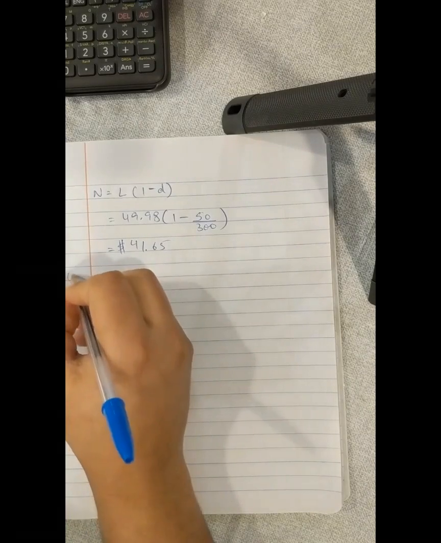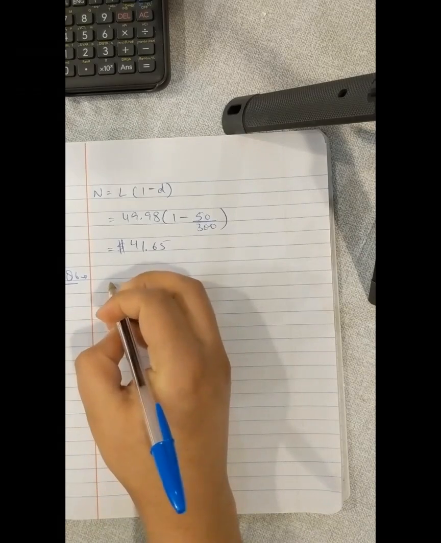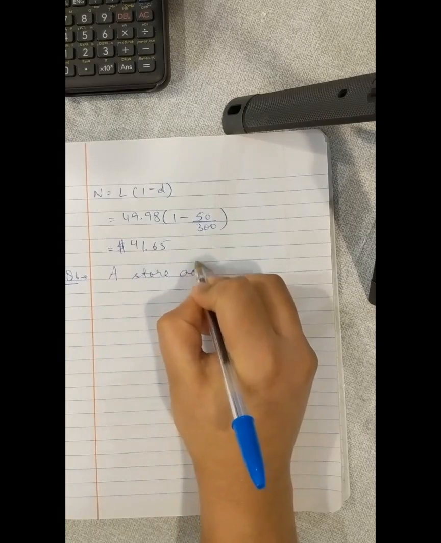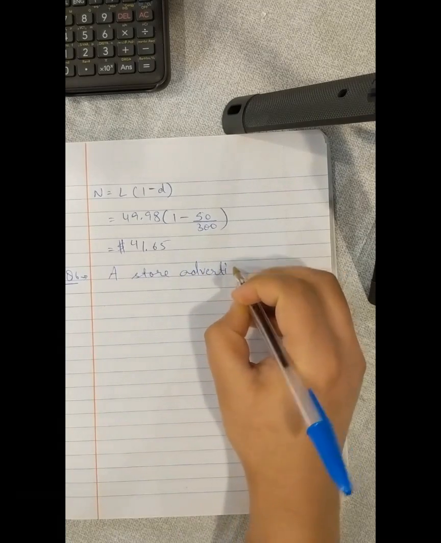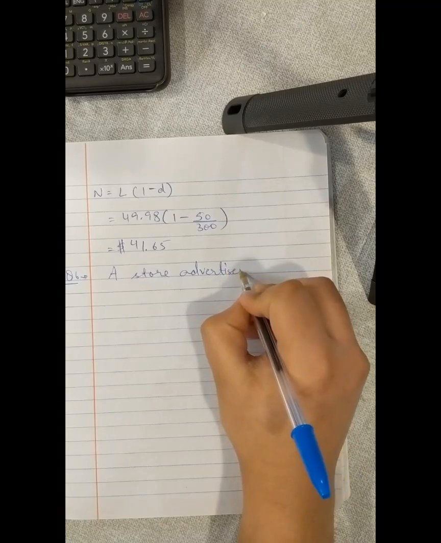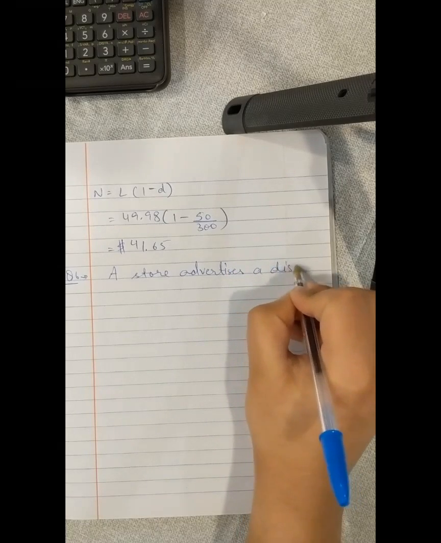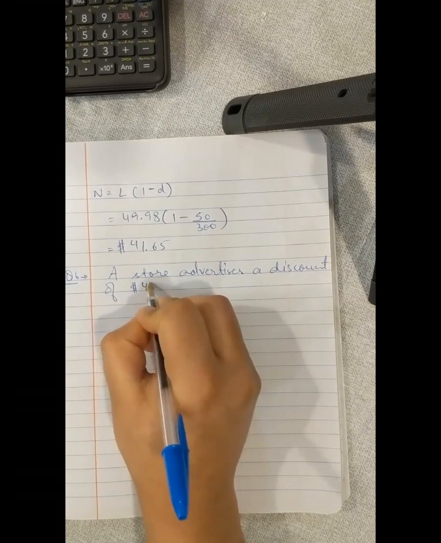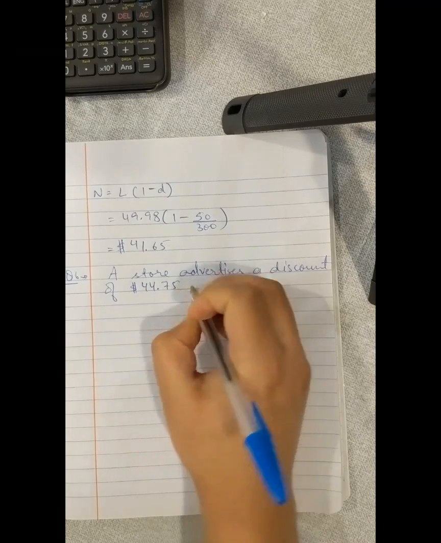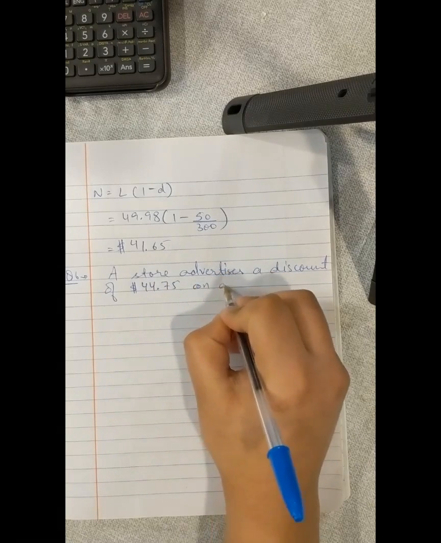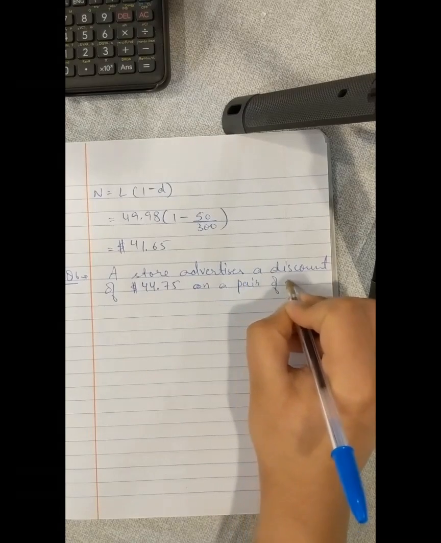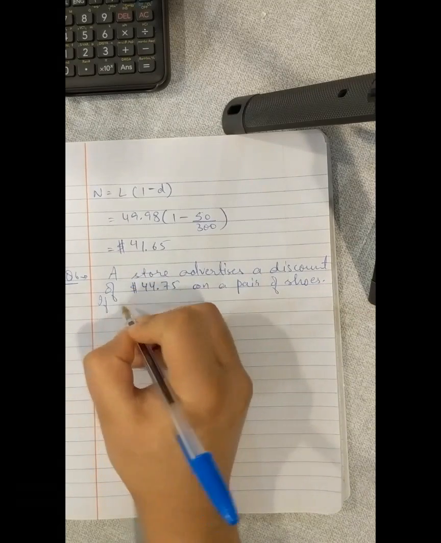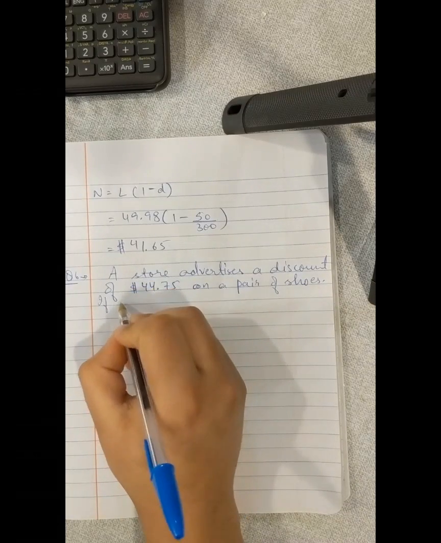Let's do question number 6 now. A store advertises a discount of $44.75 on a pair of shoes. It says if the discount is 25%.